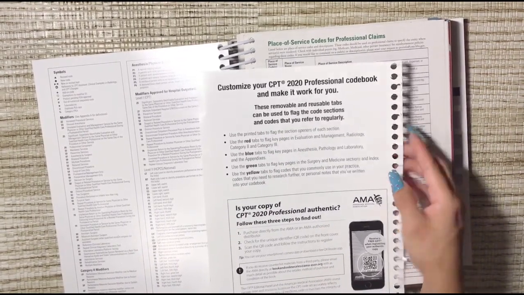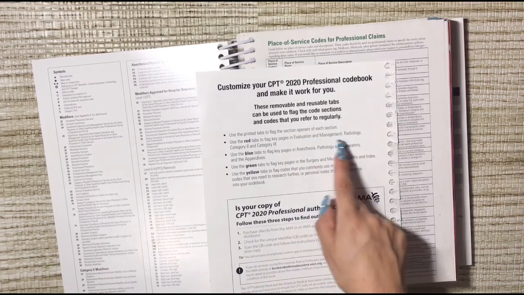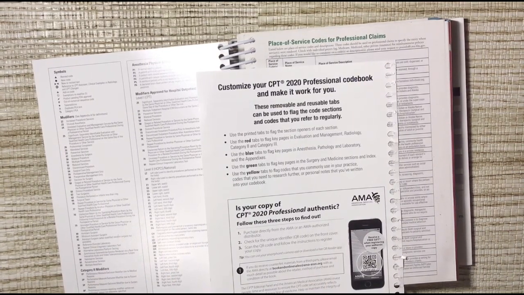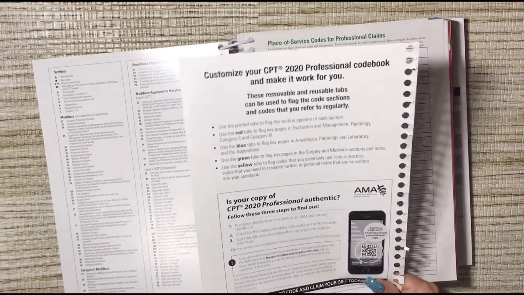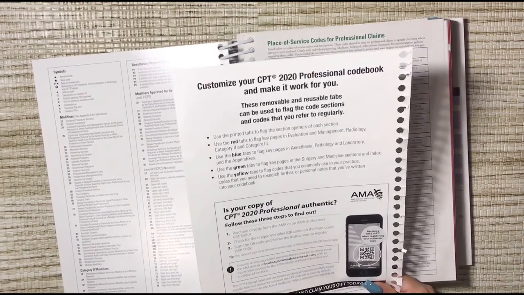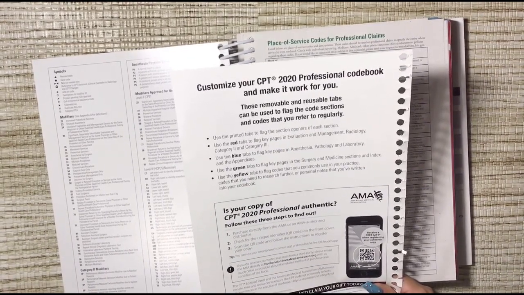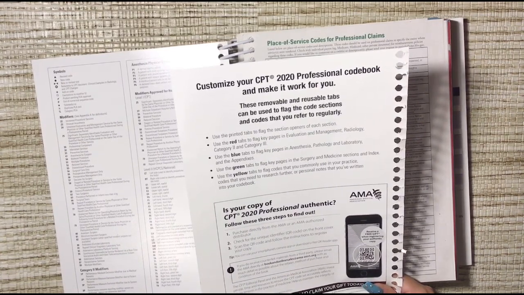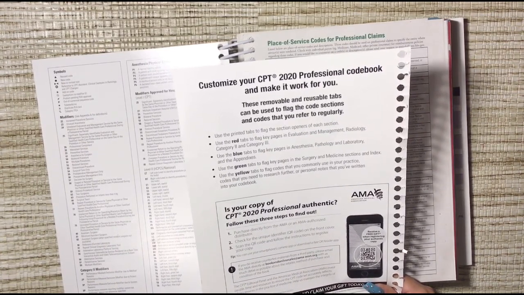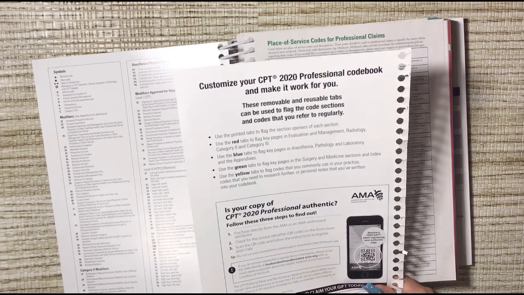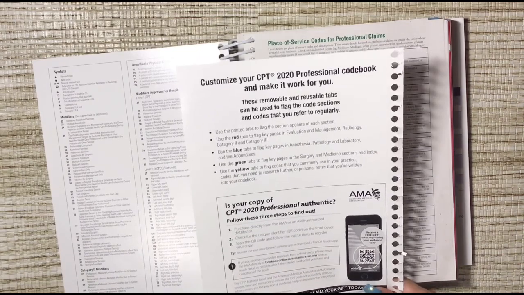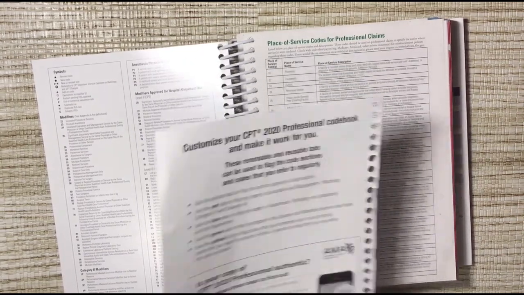Use the red tabs to flag key pages in the evaluation and management, radiology, category 2 and category 3 sections. Use the blue tabs to flag key pages in anesthesia, pathology, laboratory, and the appendixes. Use the green tabs to flag key pages in the surgery and medicine sections and index. And lastly, use the yellow tabs to flag codes that you commonly use in your practice, codes that you need to research further, or personal notes that you've written into your code book. So that's just a little overview.